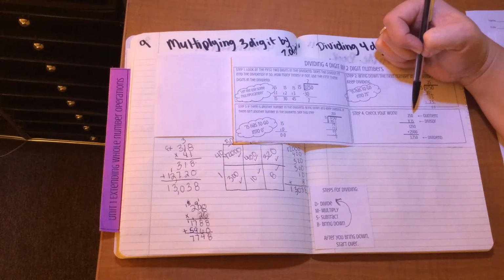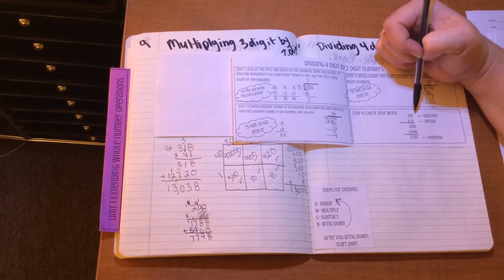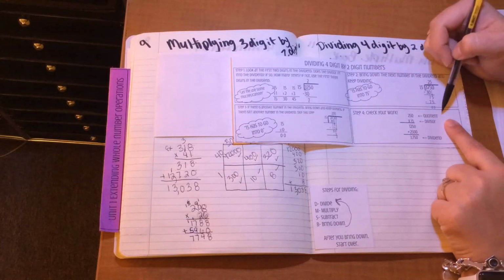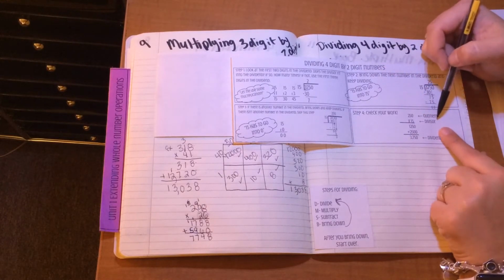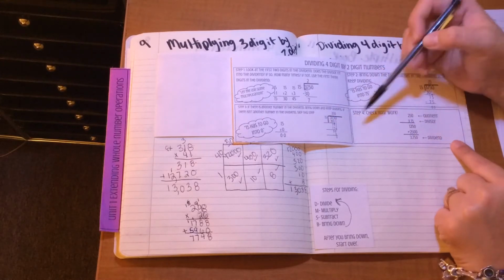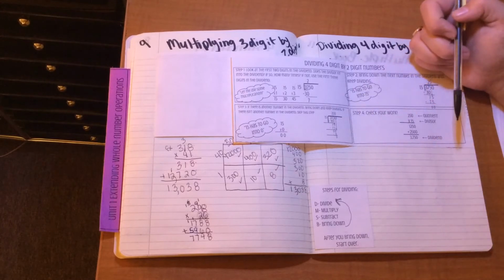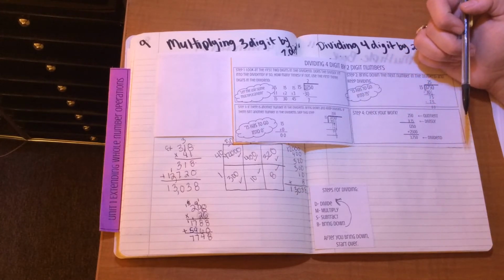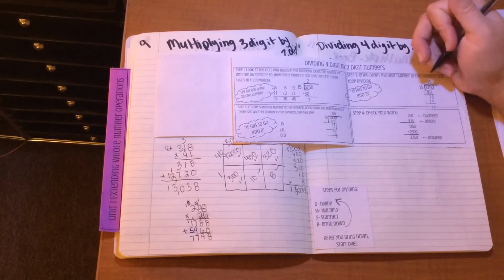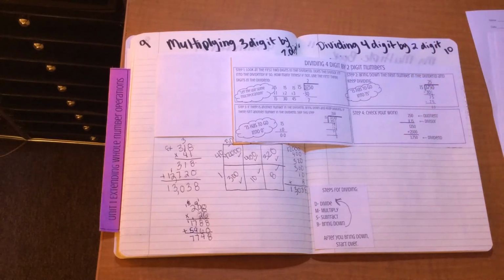This step is super important. When I'm checking my work, I'm taking my quotient, which is my number up top, and my divisor, which is the number on the outside, and I'm multiplying to see if I get the dividend. We're checking it with the standard algorithm. Let's do an example together real fast on the bottom of the page.